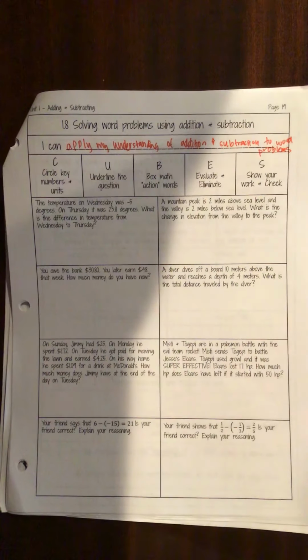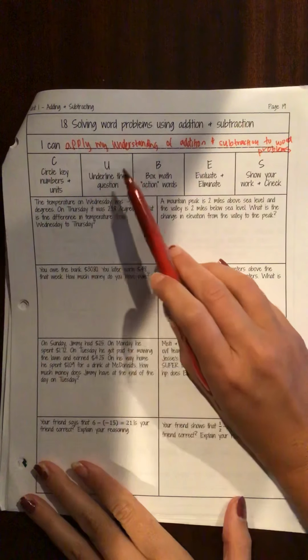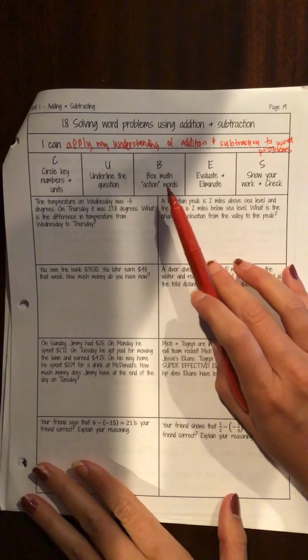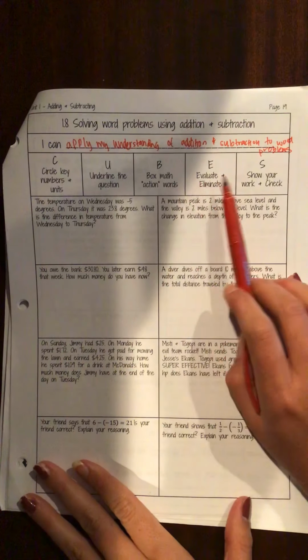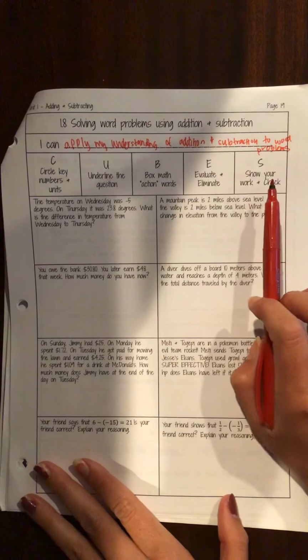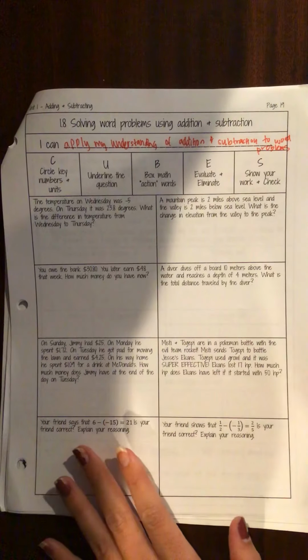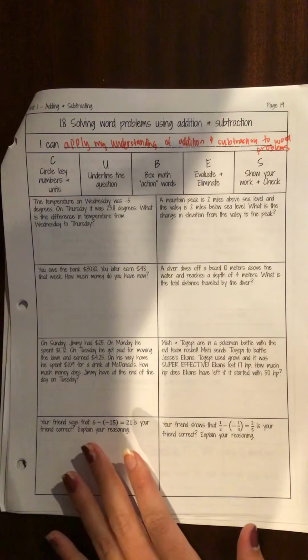When we do real world problems, we do this thing called CUBES. So it says circle key numbers in units, underline the question, box math action words, evaluate and eliminate, show your work, and check. So those are just the steps on what we do to solve the word problem.